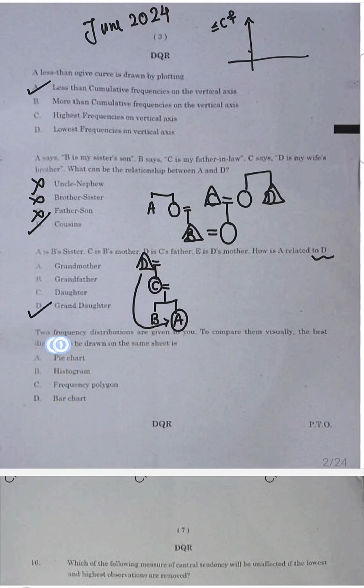Then we have two frequency distributions given to you. To compare them, usually the best diagram to draw on the same sheet is what? Since we have two frequency distributions, the best for the comparison would be a bar chart, since in a bar chart we can keep two of them one beside the other to make the comparison easy.